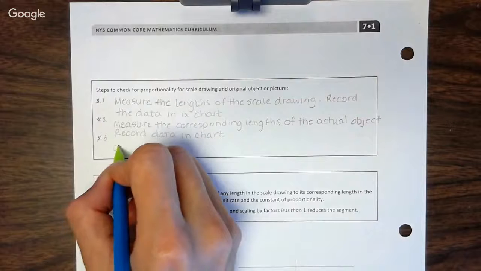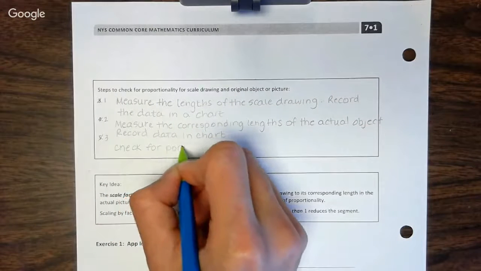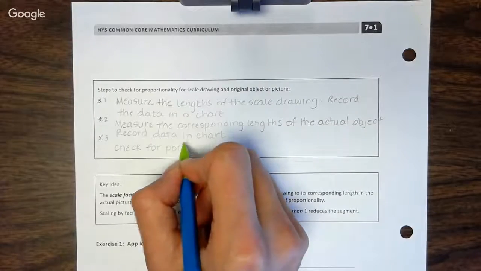And then the last one is just to check for proportionality. Are the unit rates the same?